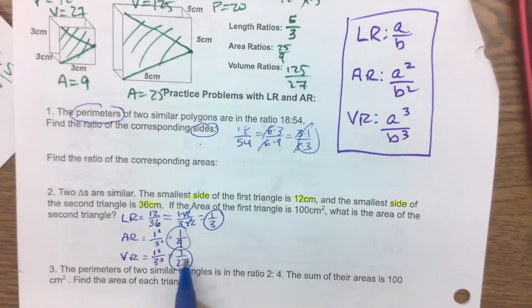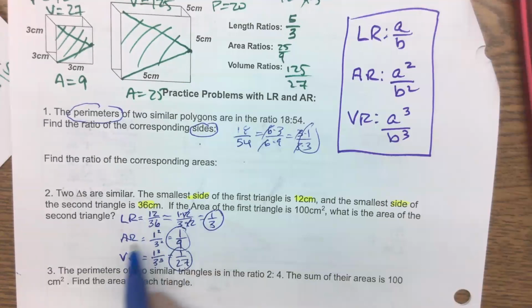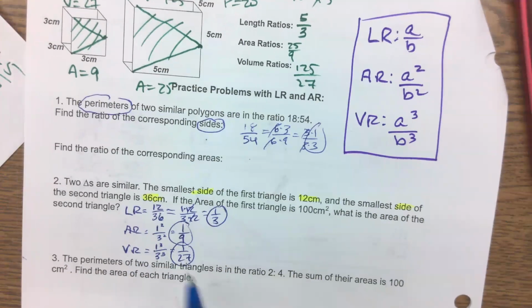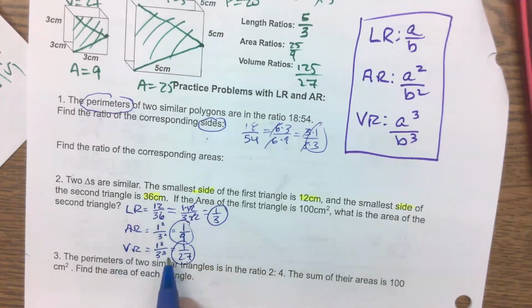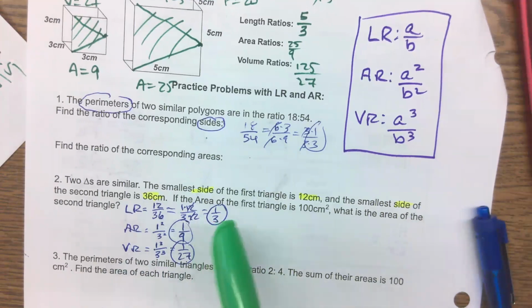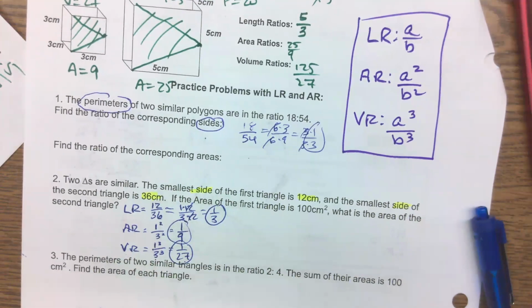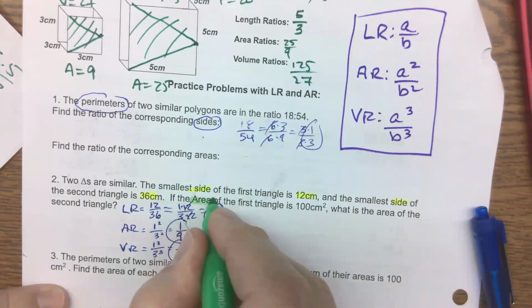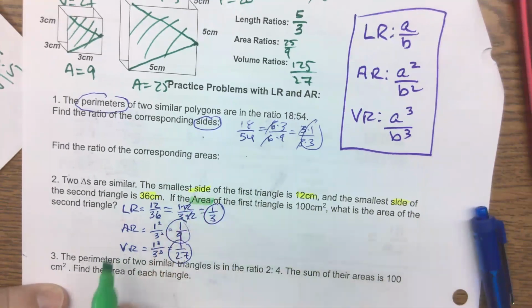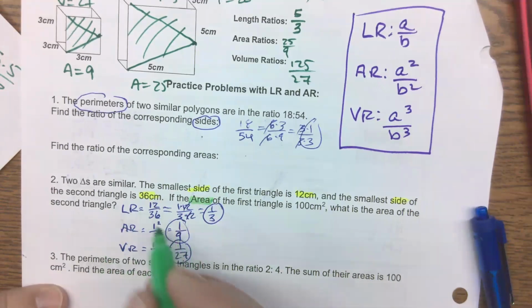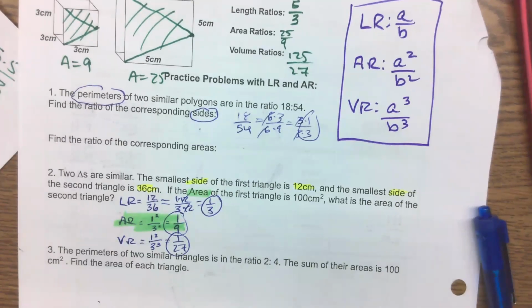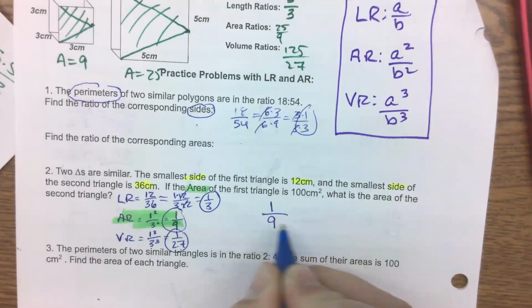This is like my toolbox. For this problem, I get to use one of these ratios, the length, area, or volume ratio. This first step with the LR, AR, VR sets up the problem. Do every single problem starting that way. Then I say, okay, what are they asking me to find? They're asking me to find the area. Is that LR, AR, or VR? AR. So this is the only one I care about. The LR and the VR were there just in case I needed them. I don't need them. What I need is the AR. 1/9.